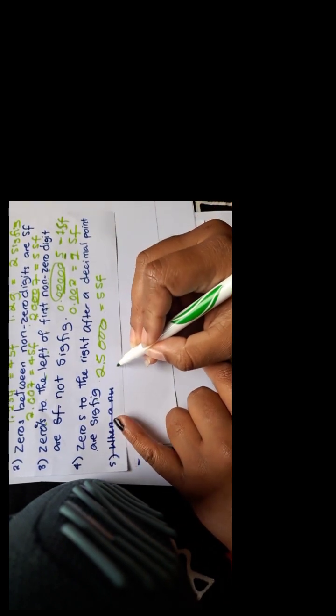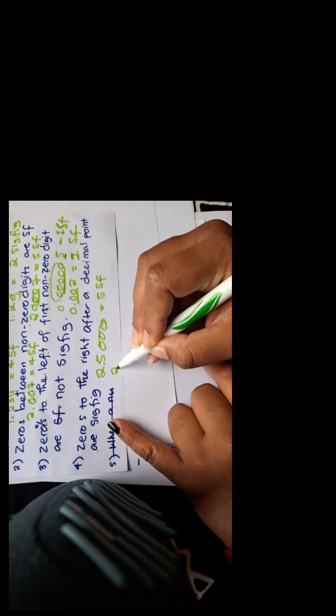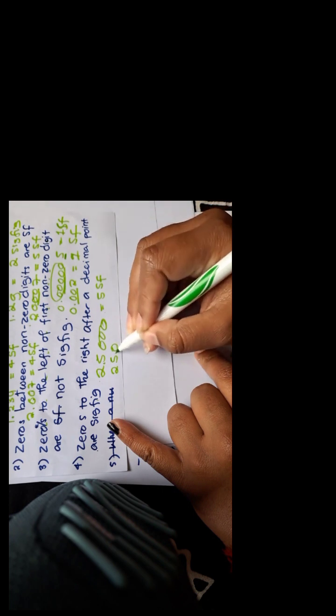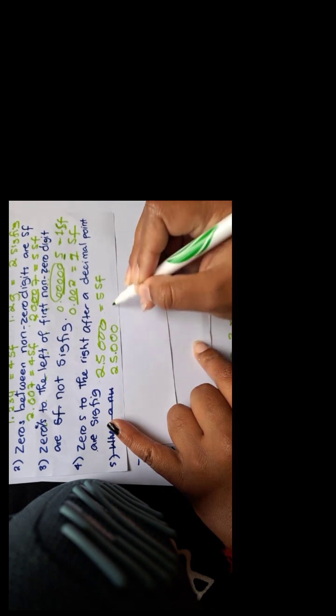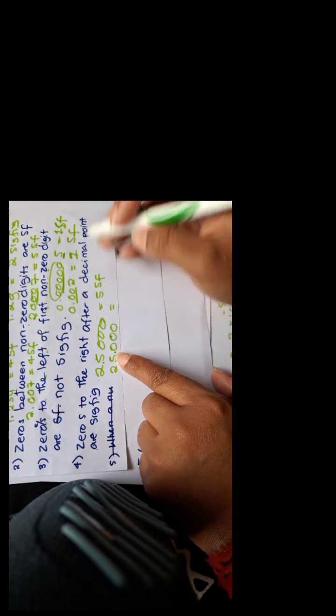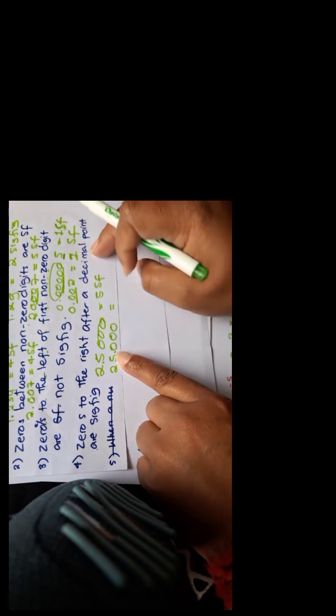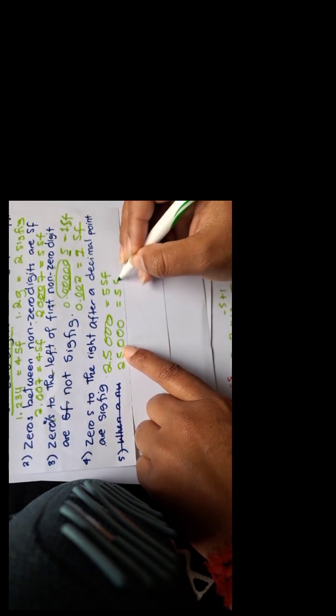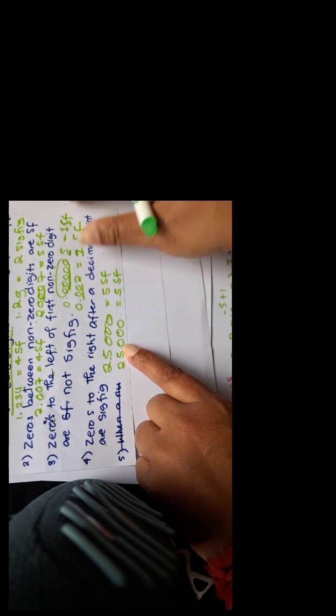When we have 25.00, we have zeros after the decimal point, and they're to the right. So we have 4 sig fig.